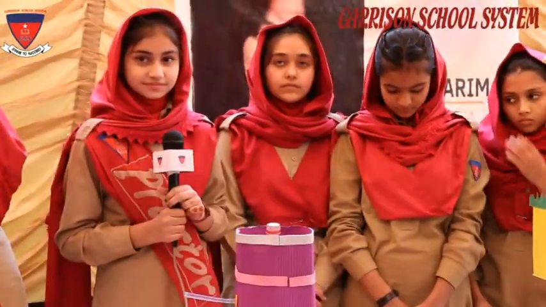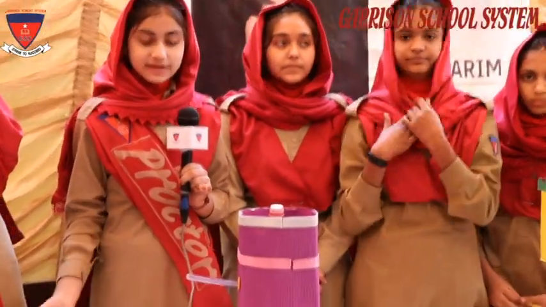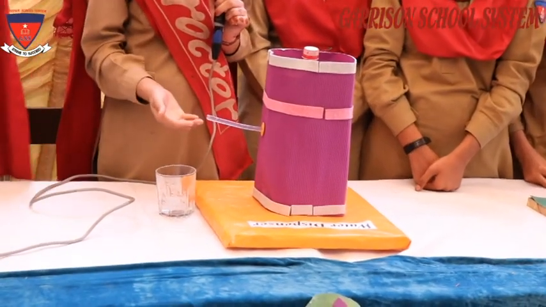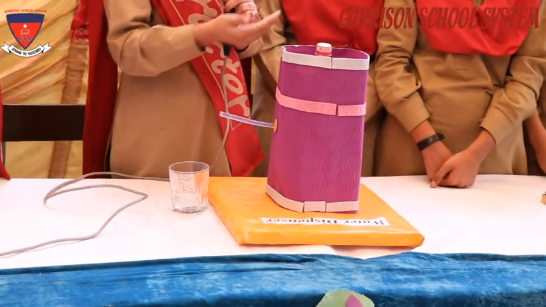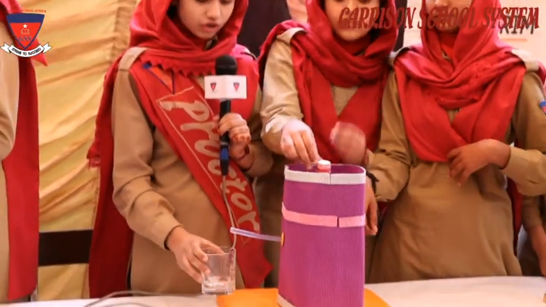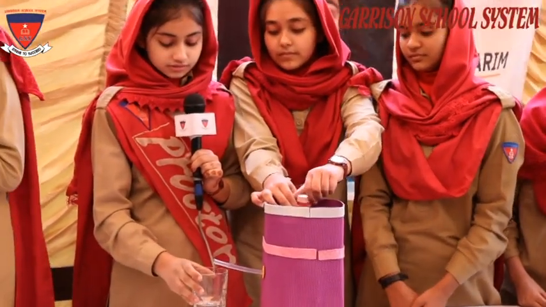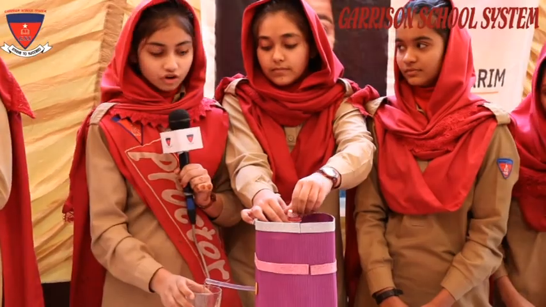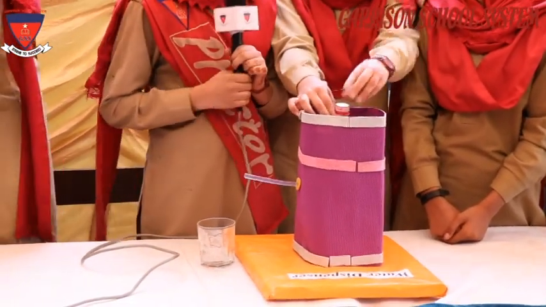This is about a water dispenser. To make this we have used thermocol, pipe, water, bottle, chart. When we open the bottle, water will come out. When we close the bottle, water will stop.